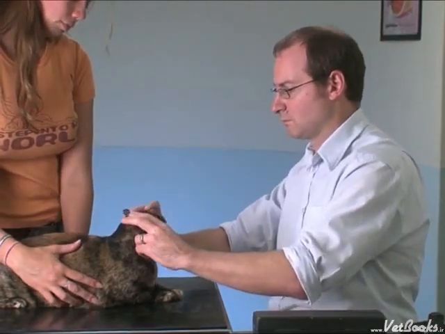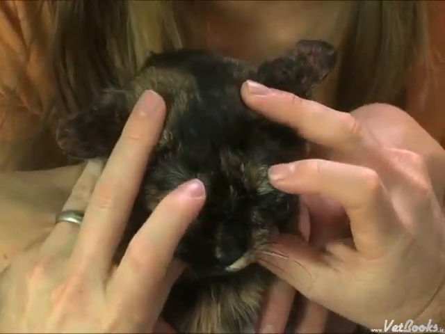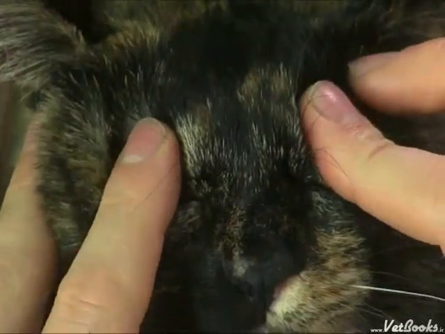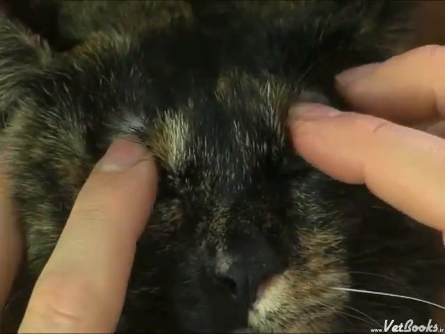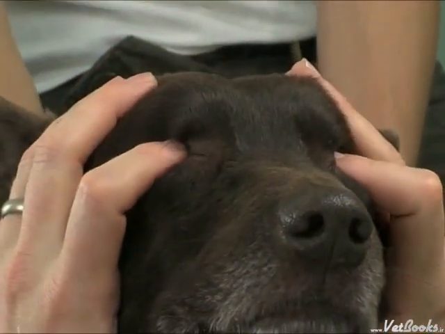Retropulsion is an examination technique in which the globes are depressed through the upper eyelids using the fingers or thumbs. The globes should move easily and painlessly backwards into the orbit. Retropulsion is an underutilized technique.